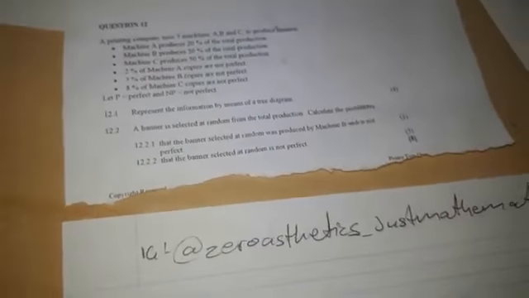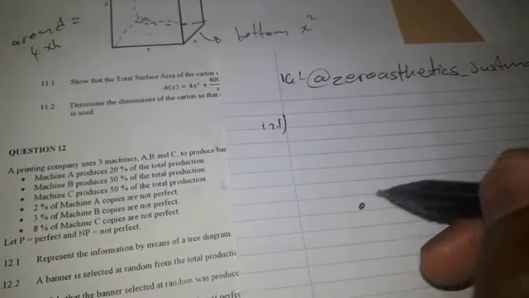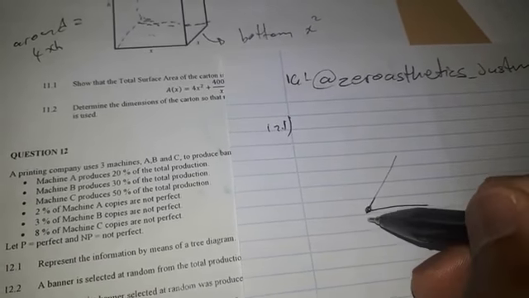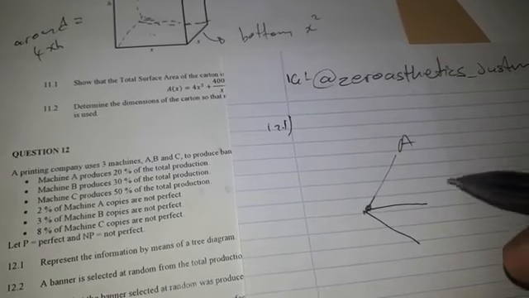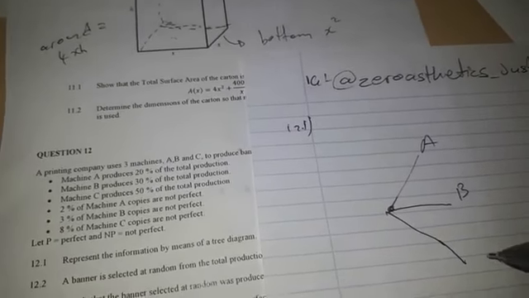Let me put it next to each other. So 3 machines, right? We can start off our tree diagram like this. Machine A, B, and C.